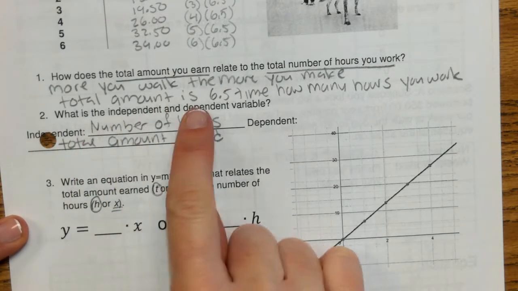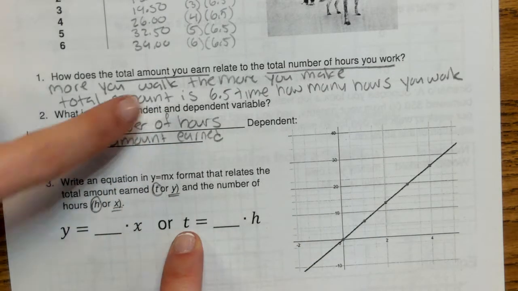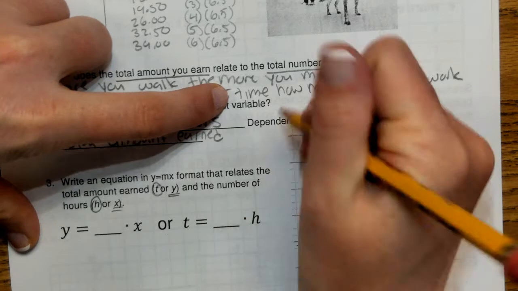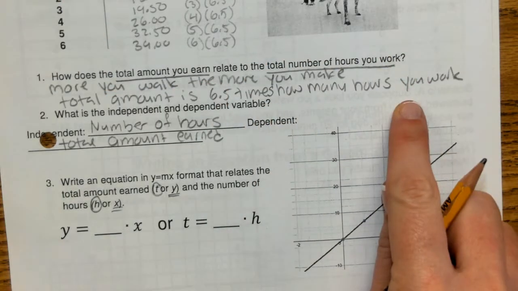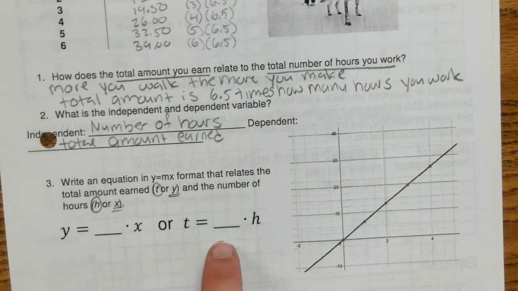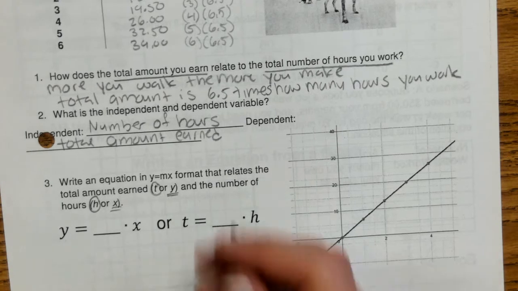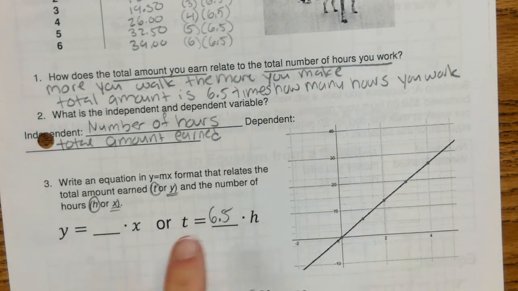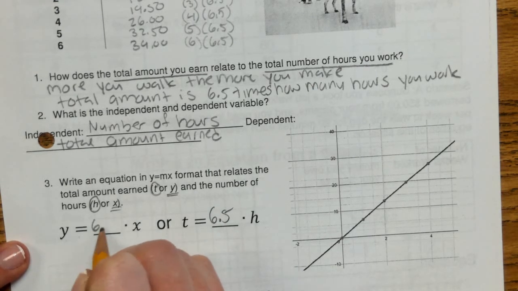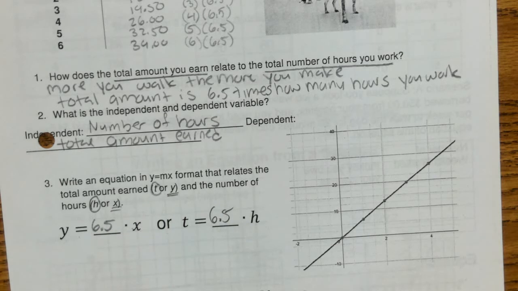The total amount, t, is 6.5 times how many hours you work, h. What should go in this blank? 6.5. Total amount equals 6.5 times h. That's the same thing as y equals 6.5 times x.